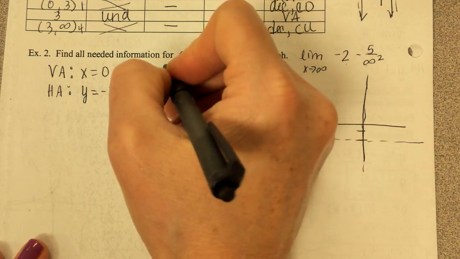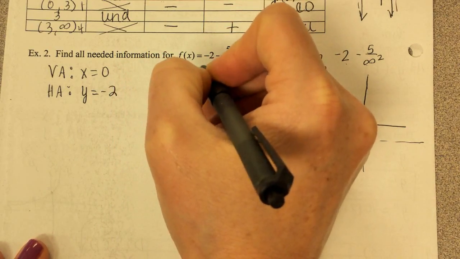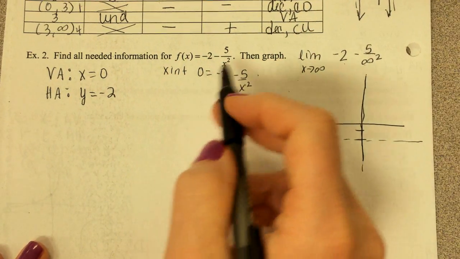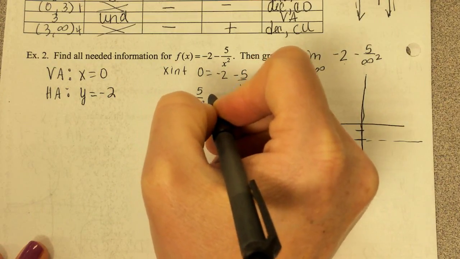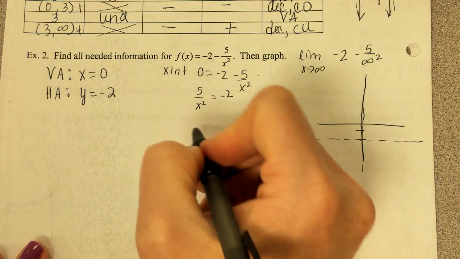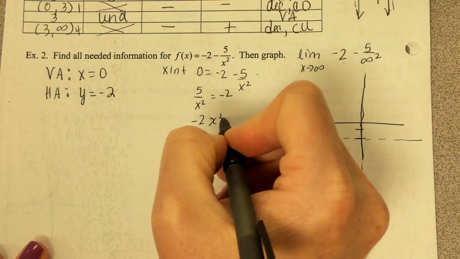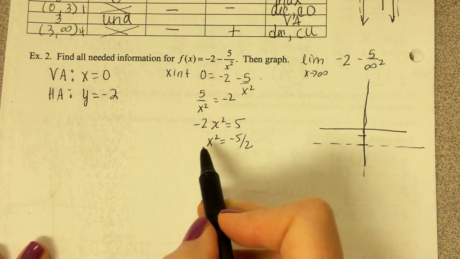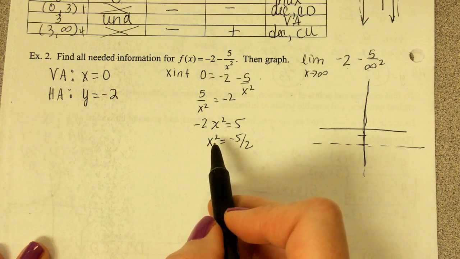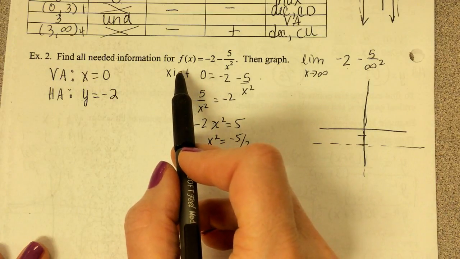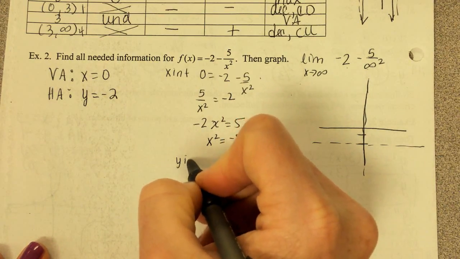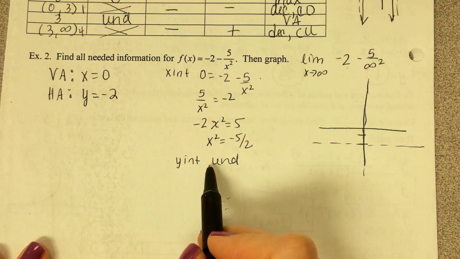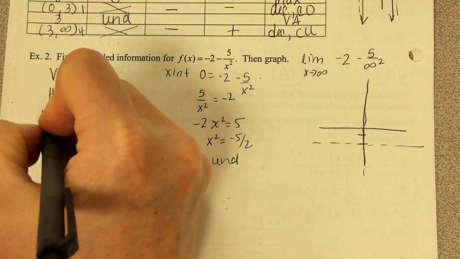I'm going to see if I have any intercepts. To find my x-intercept, I'm going to set y equal to 0. So if I bring this over, I'm going to have 5 over x squared has to equal -2. If I cross multiply, -2x squared has to equal 5. X squared would have to be a negative. Is it possible to have x squared be a negative? No. So there's no x-intercept. To find the y-intercept, I plug in 0 for x. If I do that, it's undefined. So there's no y-intercept. So this one has no intercepts.